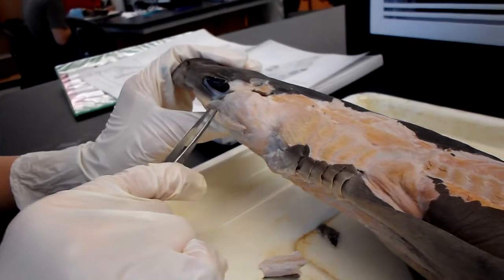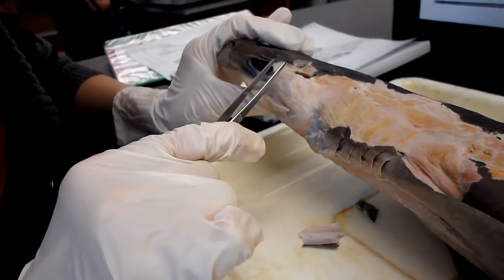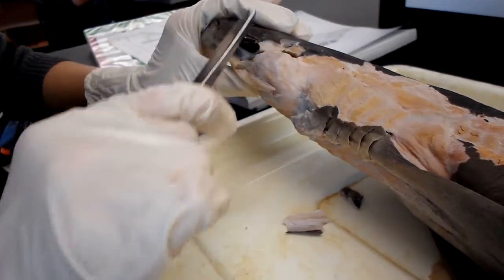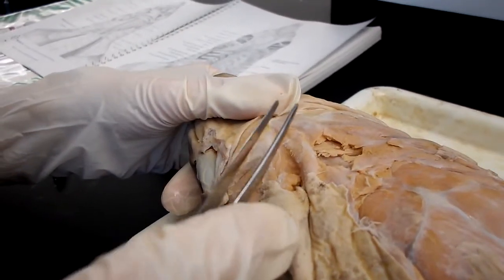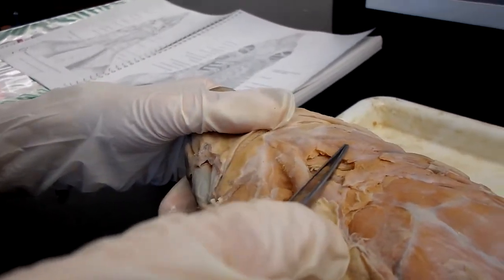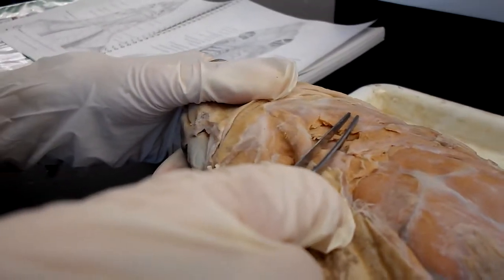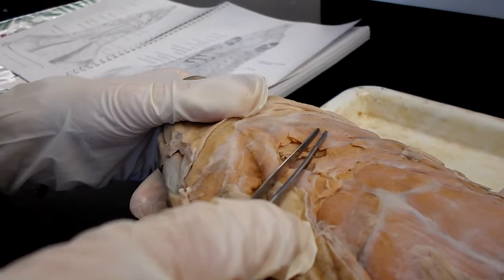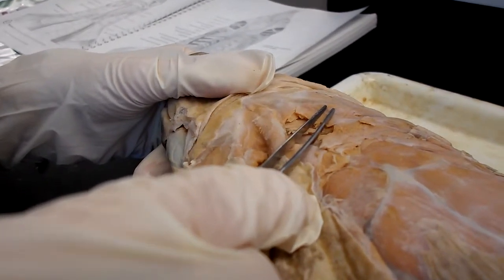And then the intermandibularis is right there, kind of. It originates at Meckel's cartilage and inserts at the midventral raphe, and is homologous to the intermandibularis.